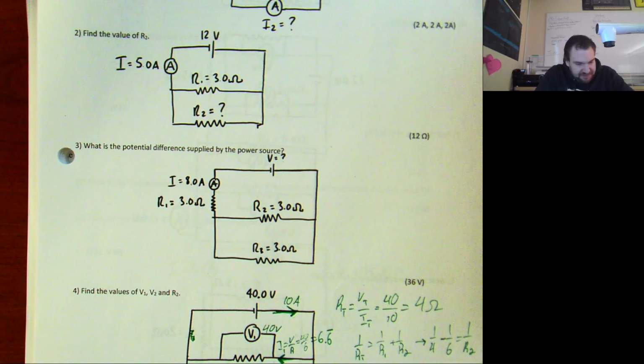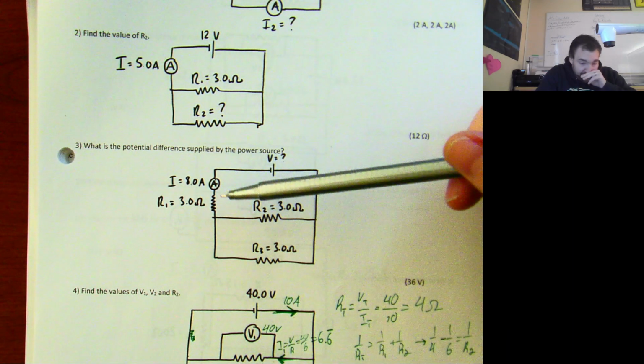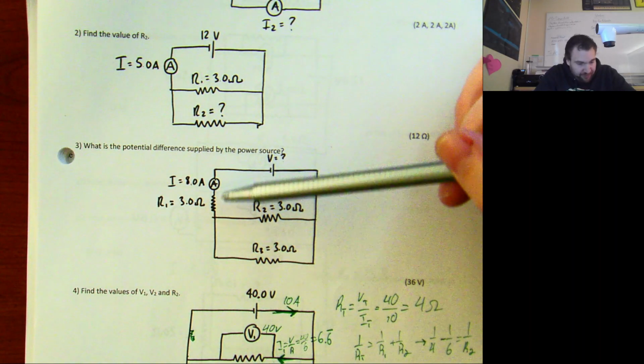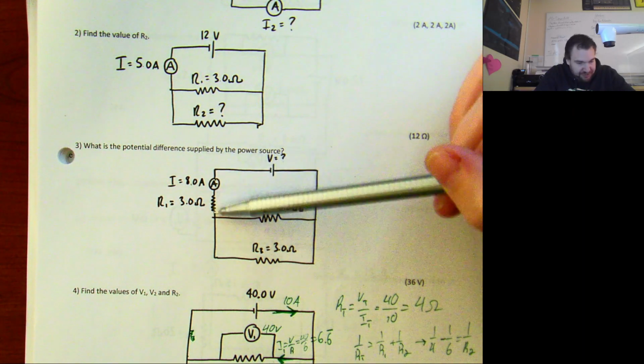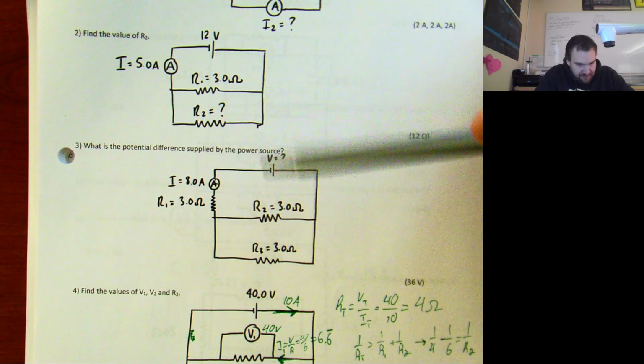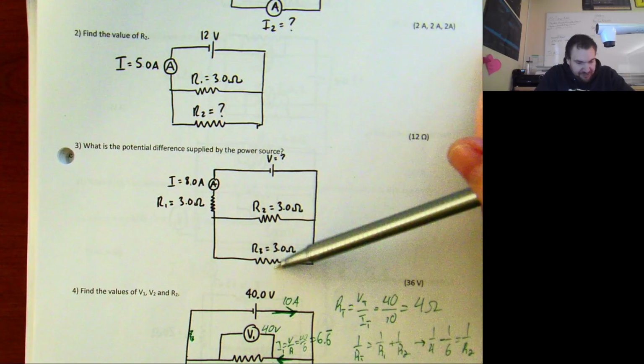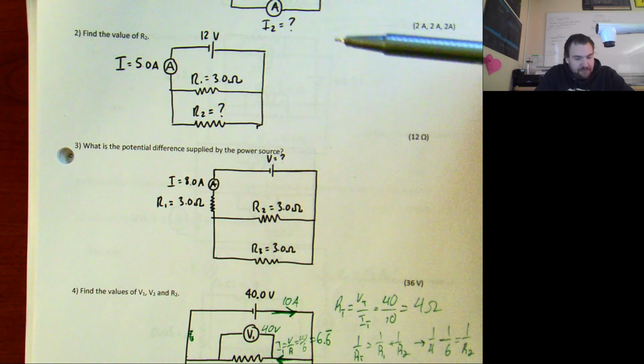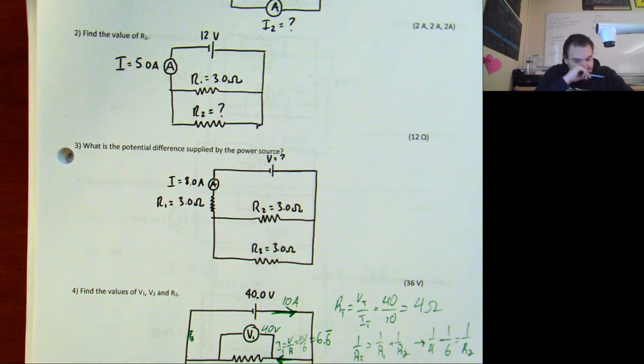What is the potential difference supplied by the voltage source? Okay. So we know current going through this portion of the circuit is 8 amps, and that resistor is 3 ohms. And we know these two resistors are the same. Okay, so there's some reasoning we can do here. What can we find based on what we're given?